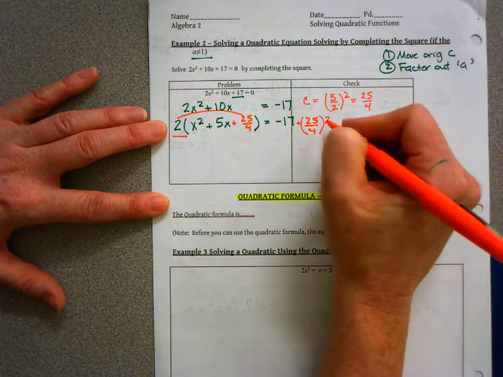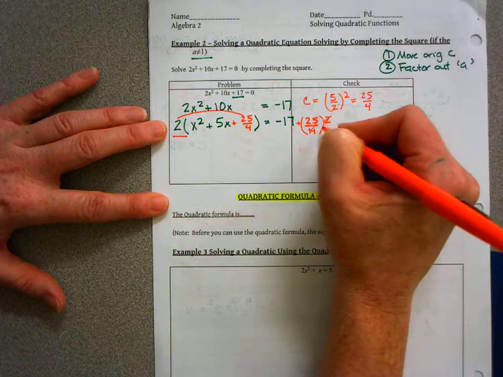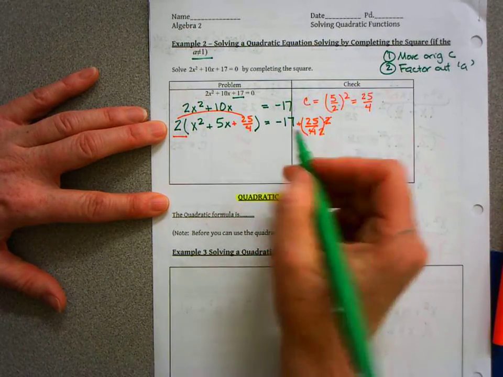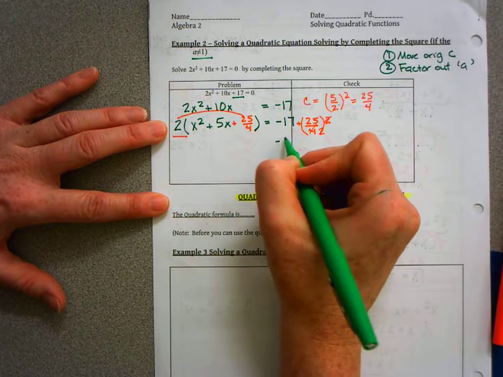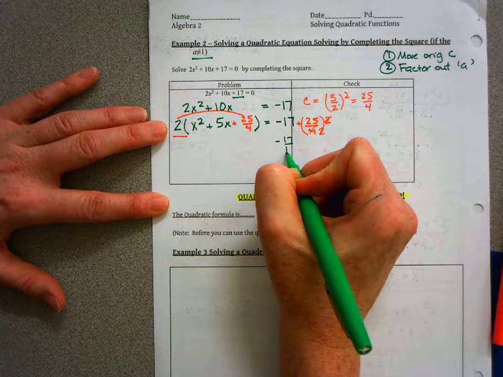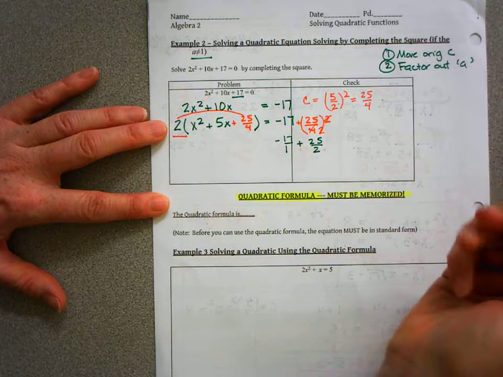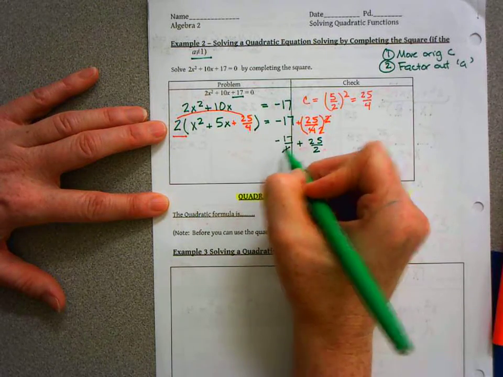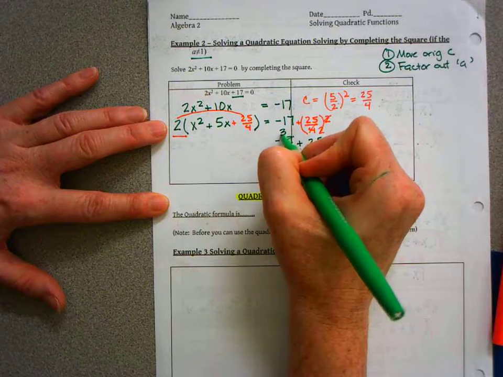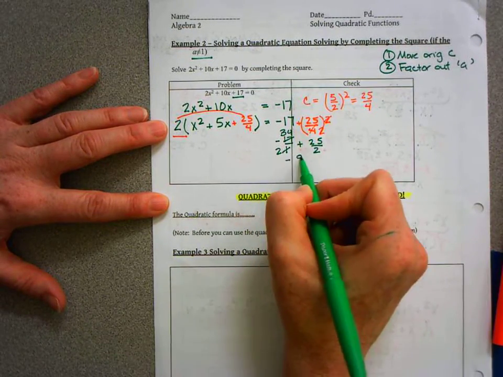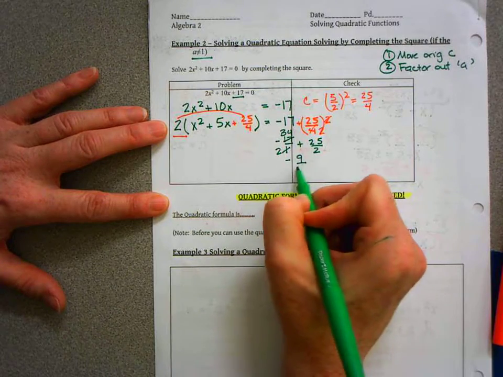And in this case, it cancels, and now I have 25 over 2. So what I have now on this side is negative 17 over 1 plus 25 over 2. Okay, I know how to do fractions. I get common denominators. This becomes negative 34 over 2, and this is negative 9 over 2.